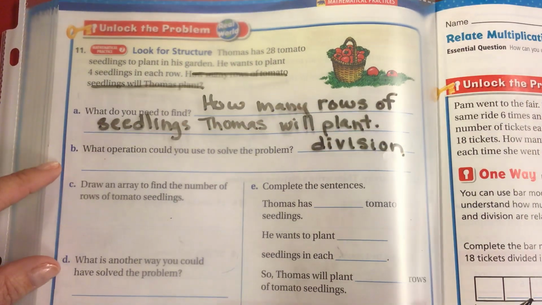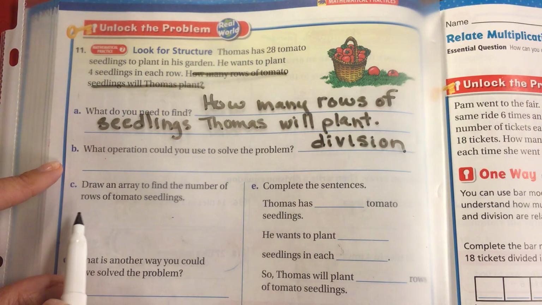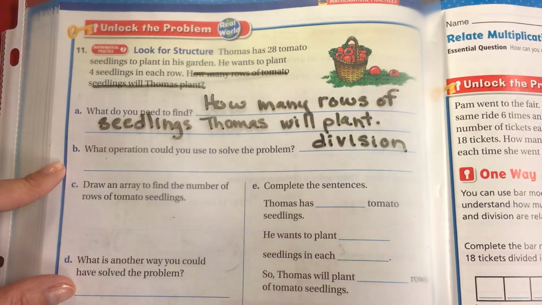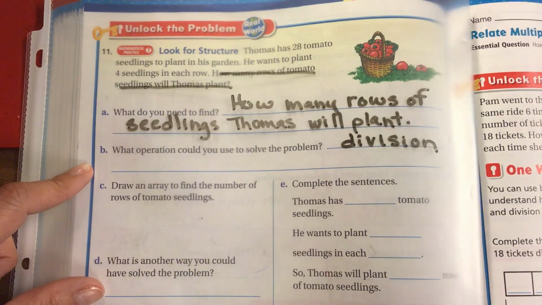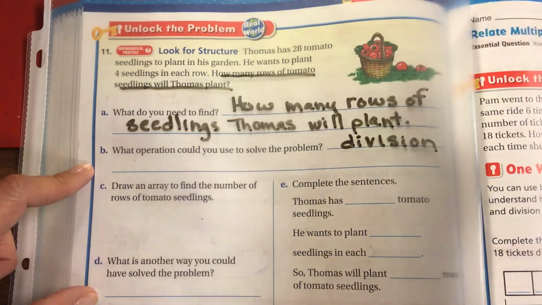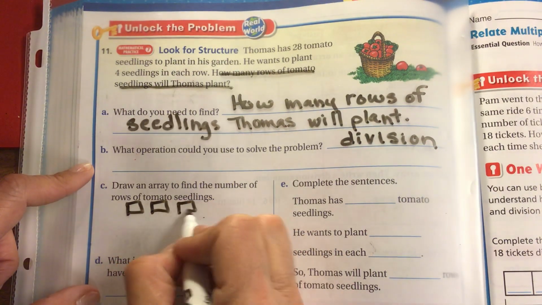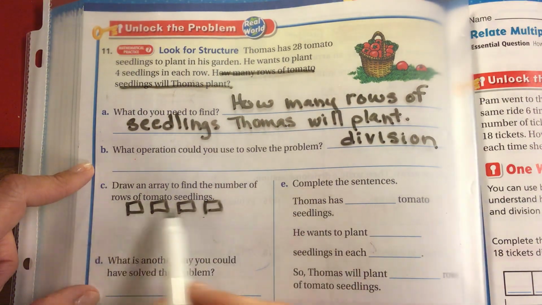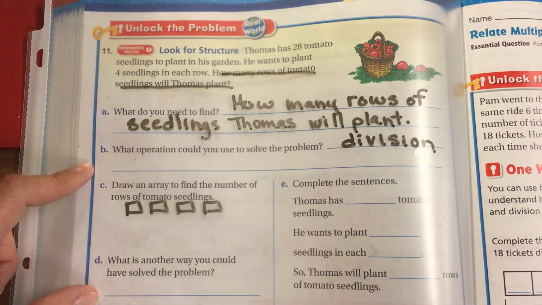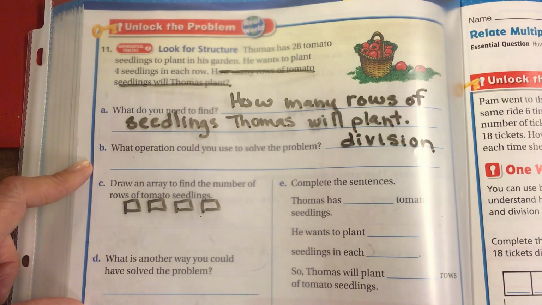Right here, they want you to draw an array to find the number of rows of tomato seedlings. They didn't give you a whole lot of room, so you've got to do the best you can to squeeze that in. Remember, he started with 28 tomato seedlings, and he wants to plant 4 in each row. So the row is going to start looking like this. There's going to be 4 in each row. Keep going until you get to 28. Gosh, they sure did not give you guys enough room, did they? So keep drawing that.